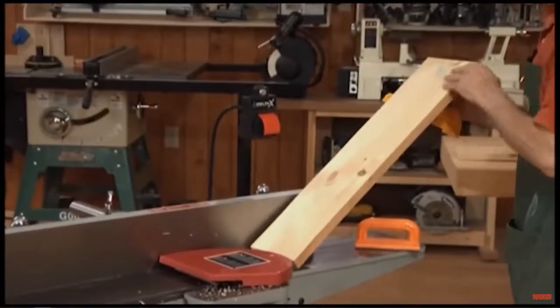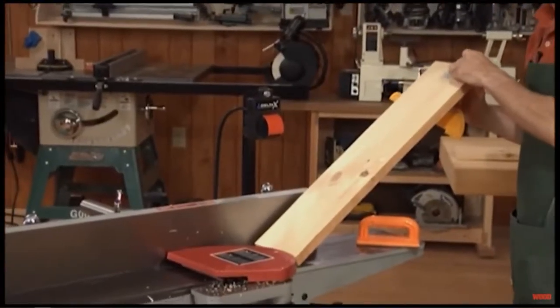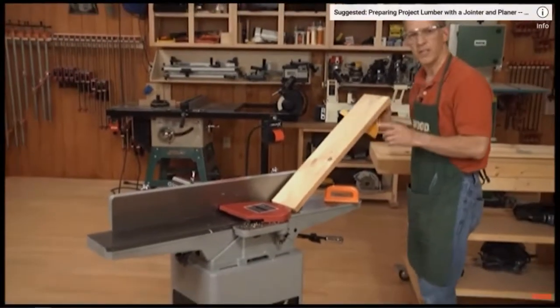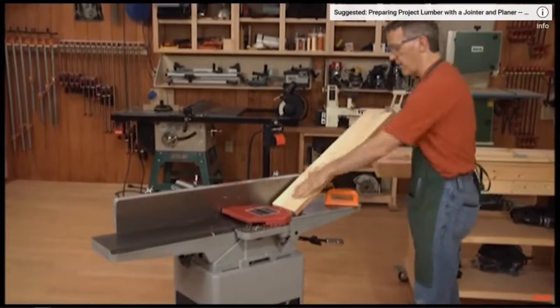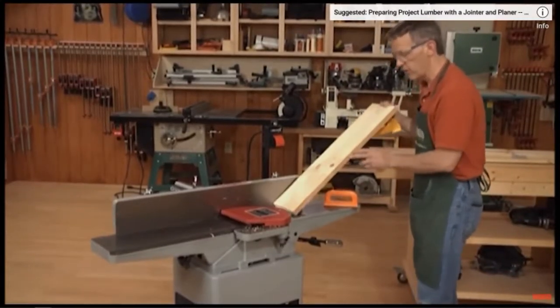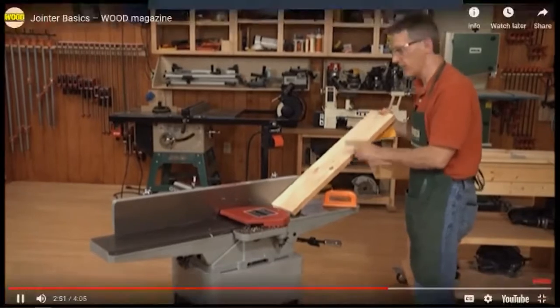And I've got this one surfaced pretty close. I've got one small area up here that still needs to be flattened out a little bit, but I'm not going to worry about that for the time being. I'll take care of that with a planer later. Now that I've got one face that is flat, I want to joint one edge so that it's square to that face. And that's the other thing the jointer does.